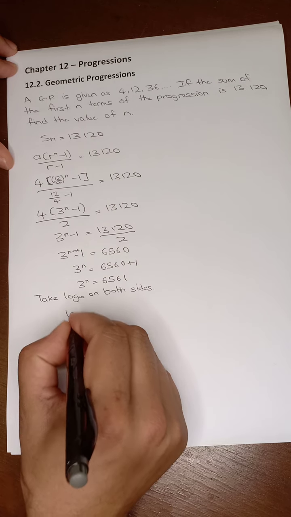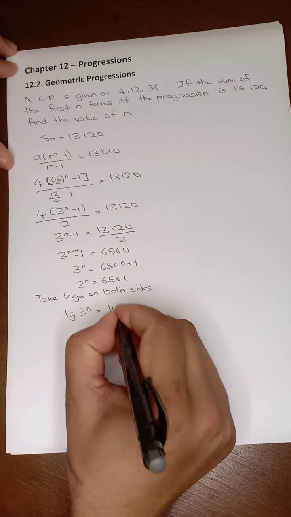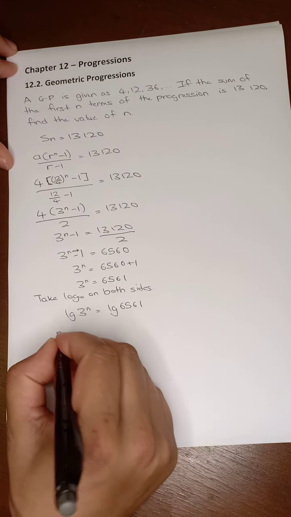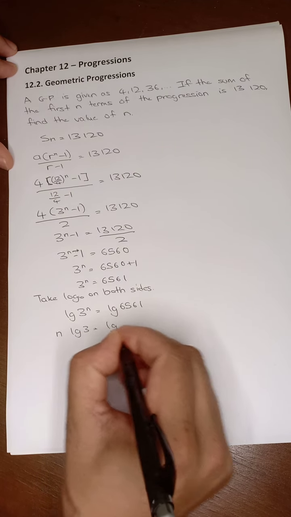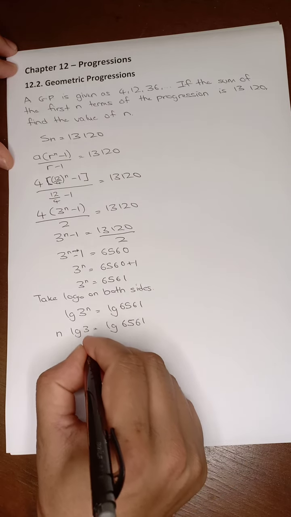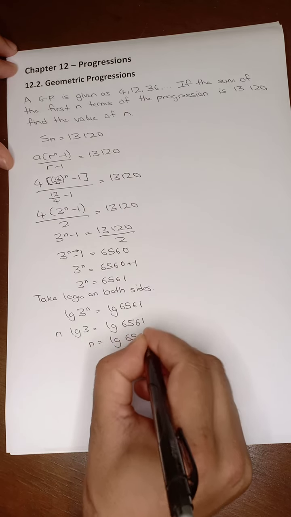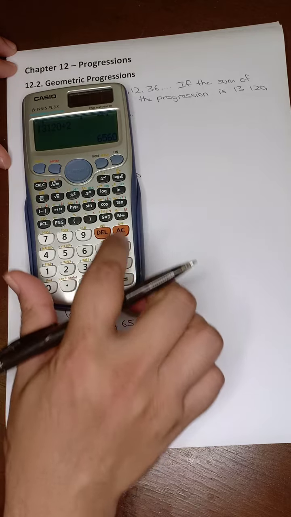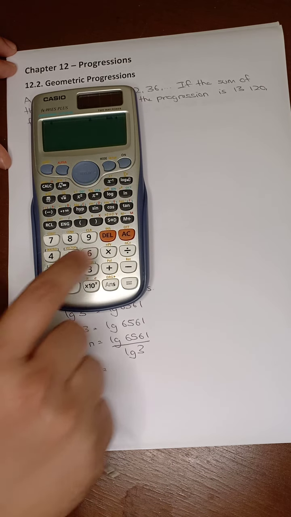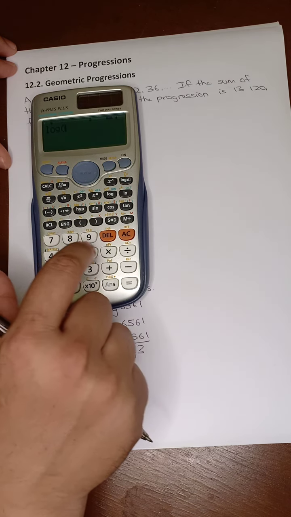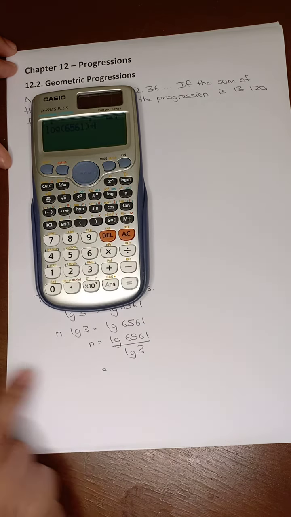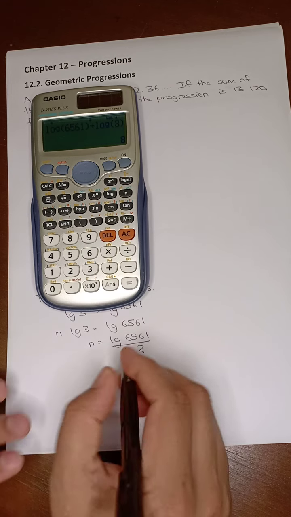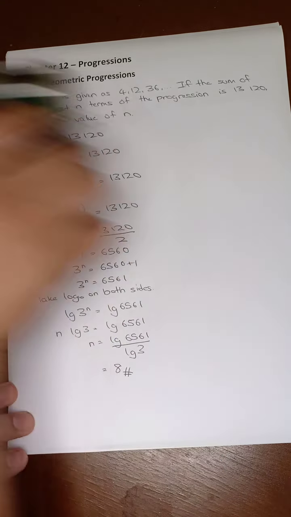So you get lg 3^n equals lg 6561, and as an index you can bring it to the front to get n lg 3 equals lg 6561, n equals lg 6561 over lg 3. You try to solve this using a calculator: log base 10 of 6561 divided by log base 10 of 3, and you get the answer as 8. That will be the answer.